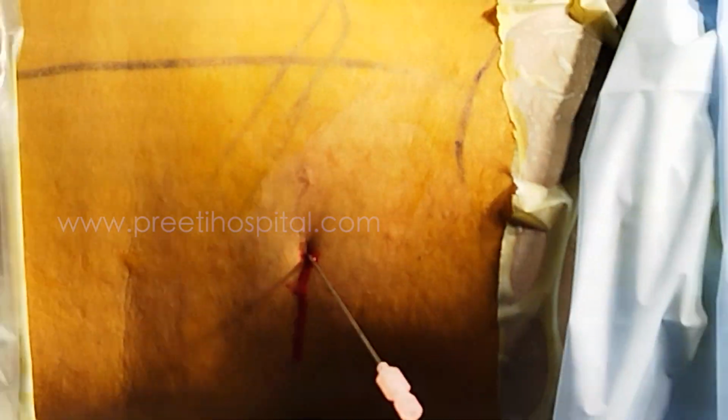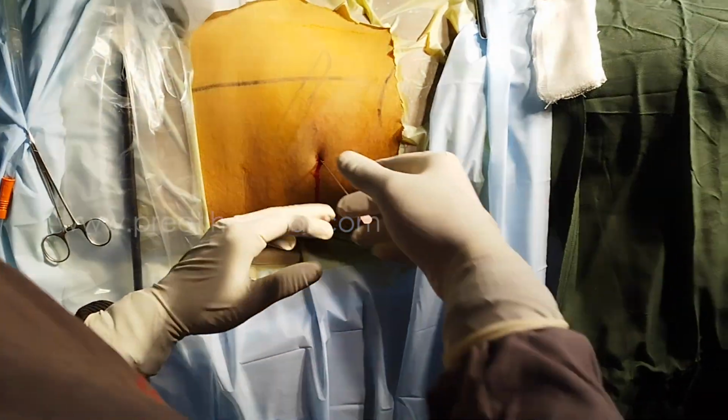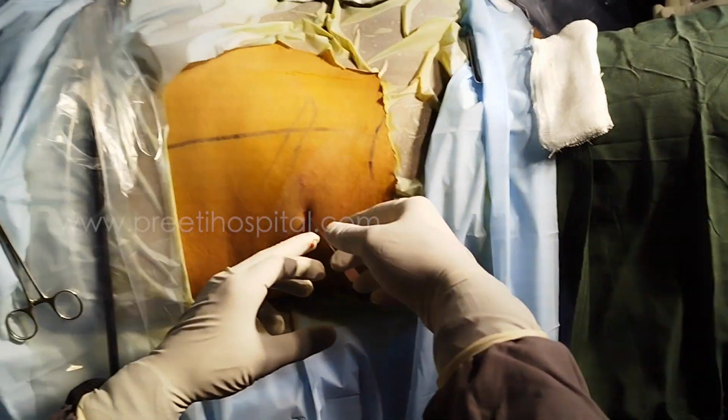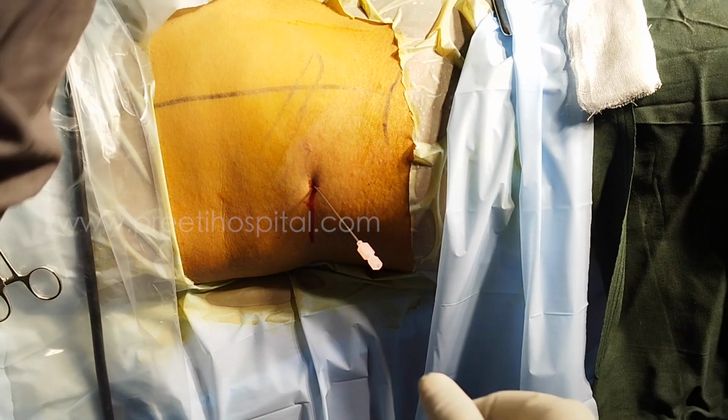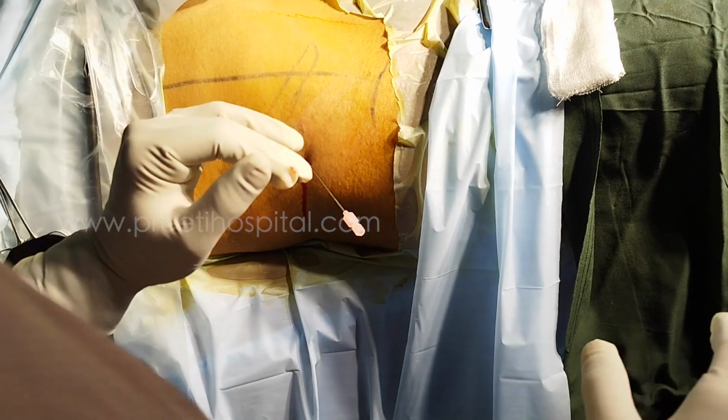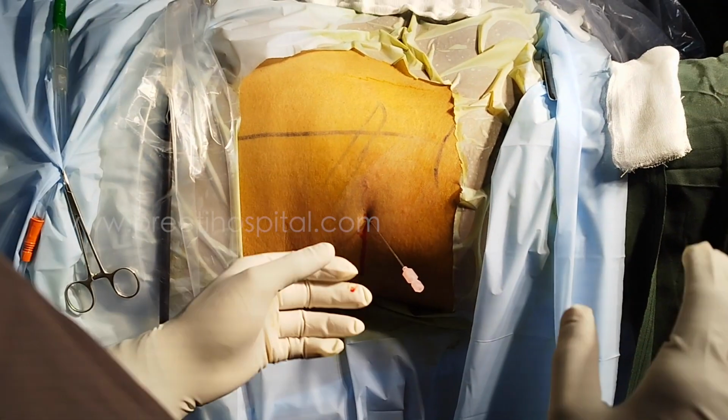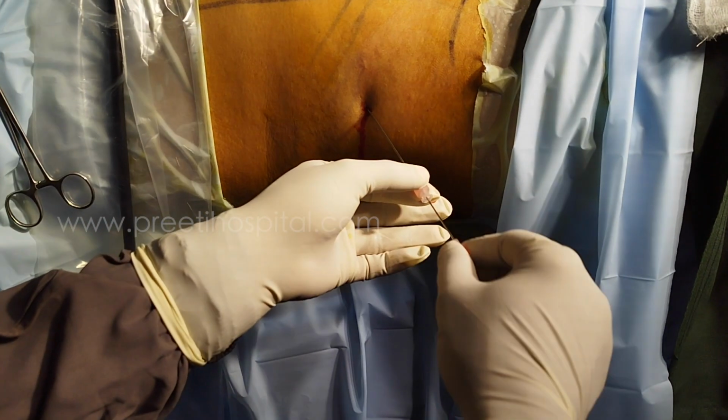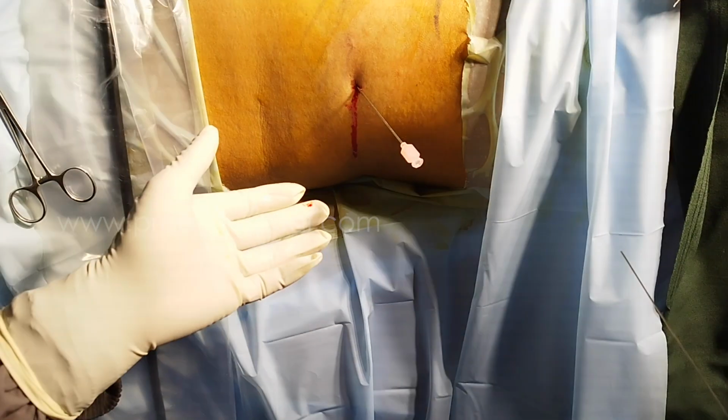If the water doesn't come, what will you do? Go a little posterior. Don't remove everything, only half a centimeter. You go posterior because slightly, still it may be there also. We never know. So what I do is first I will remove it. If it comes, it's okay.